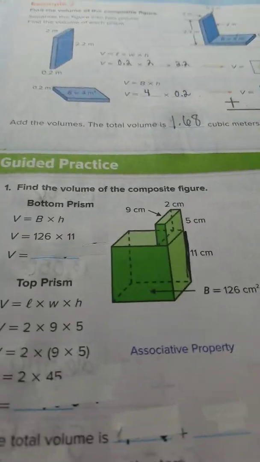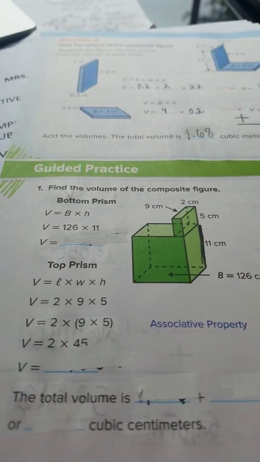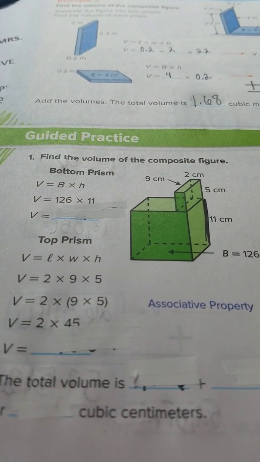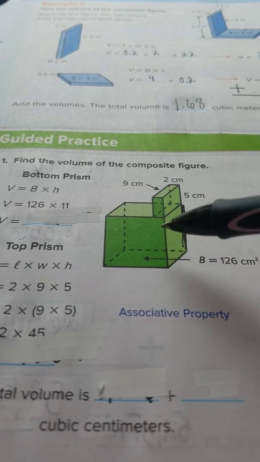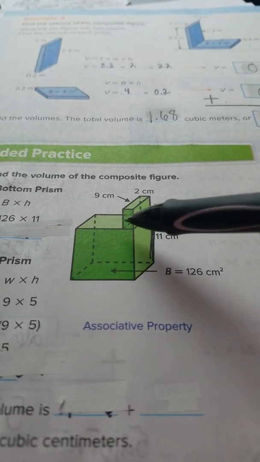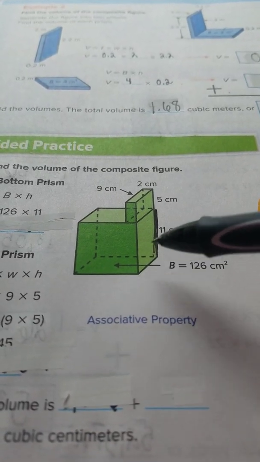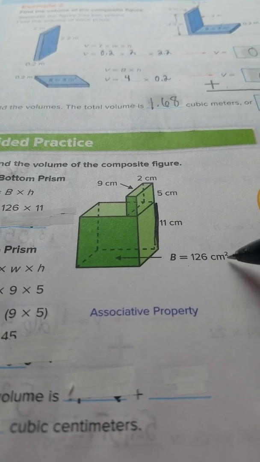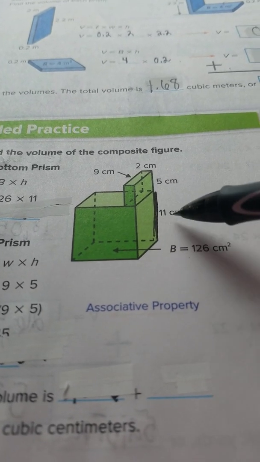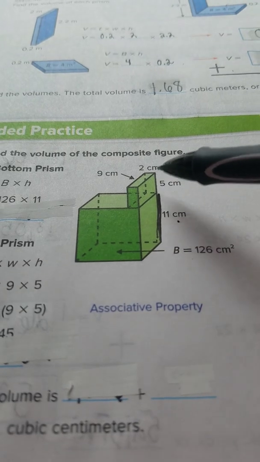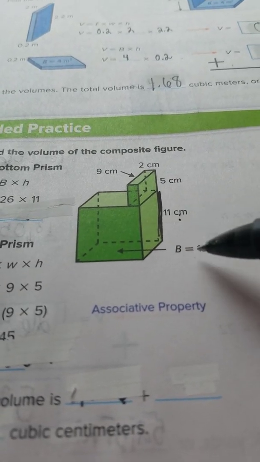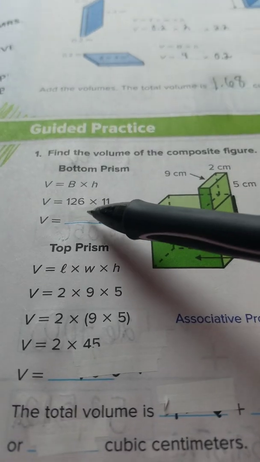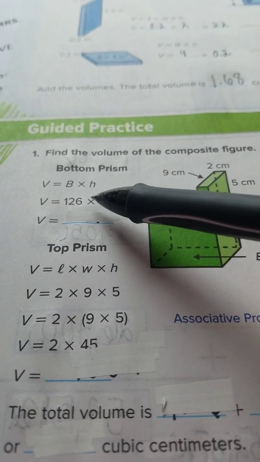Now we're going to go down and do number 1, and you'll see they don't split them apart for us this time, and that's okay, but they still help us a little bit. You have a really big rectangular prism here. The base of it is 126 square centimeters. The height of it is 11 centimeters. And then you have a smaller one. Let's do this bigger one first. It's 126 as the base times 11 high.